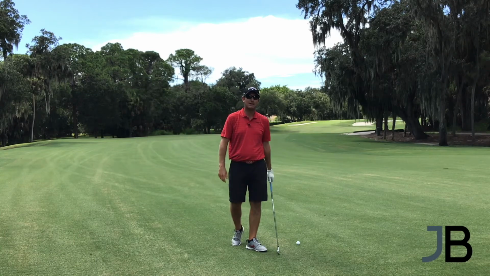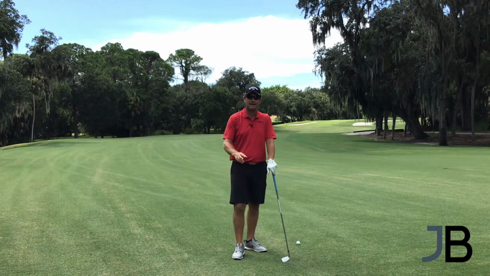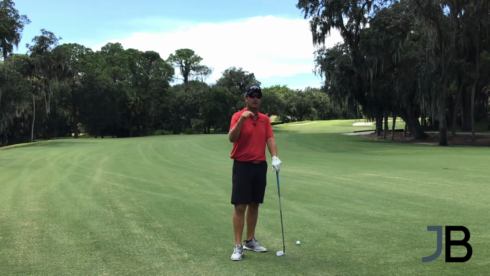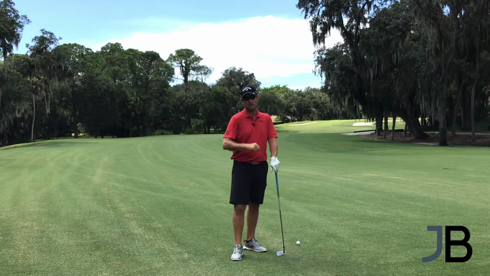Today we're going to talk about curving the ball from left to right. Yeah, you got it. I'm going to teach you how to slice it on purpose, with purpose, or fade it, depending on one big factor here.